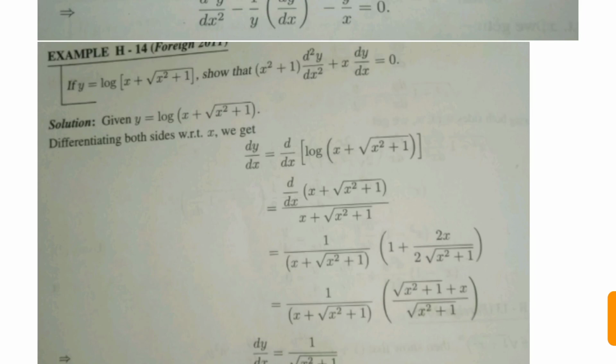so differentiating both sides with respect to x, this is dy upon dx. Now differentiation of log, that is 1 upon the function, means 1 upon x plus under root x square plus 1 into d upon dx of x plus under root x square plus 1. This is according to the chain rule. Now this becomes 1 upon x plus under root x square plus 1 into differentiation of x, that is 1, plus differentiation of under root x square plus 1.